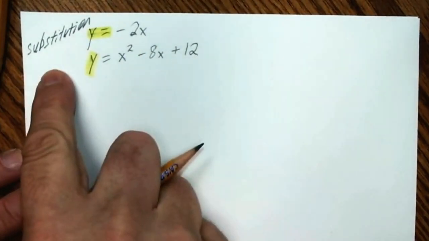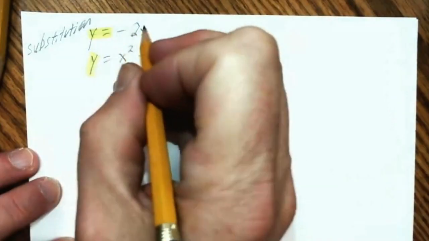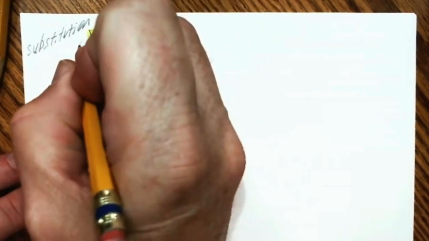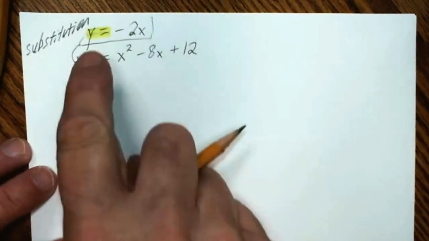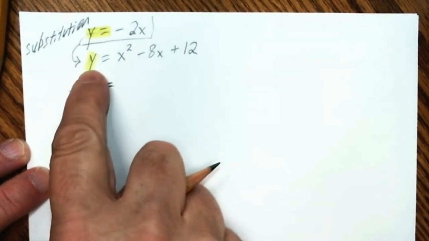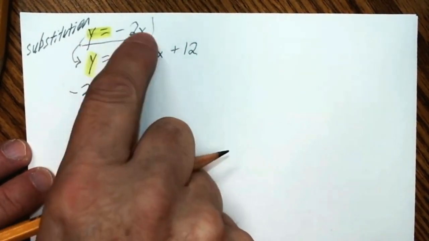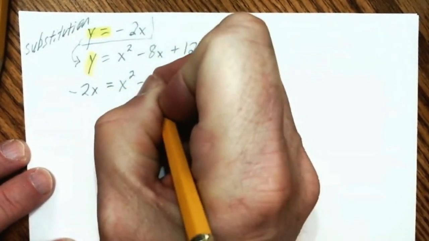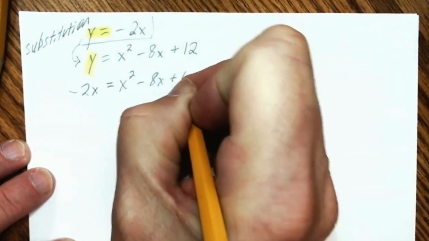Okay, we're going to solve this by substitution. So we're going to take this top equation right here and substitute it in for this y. So if y equals negative 2x, then this is negative 2x. Instead of y equals, it's negative 2x equals, because that's the same thing. And it equals 2x squared minus 8x plus 12.